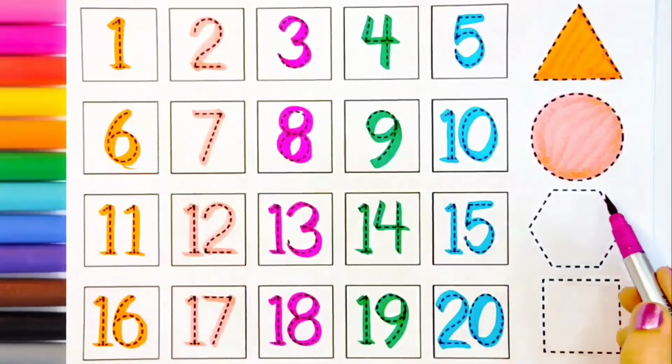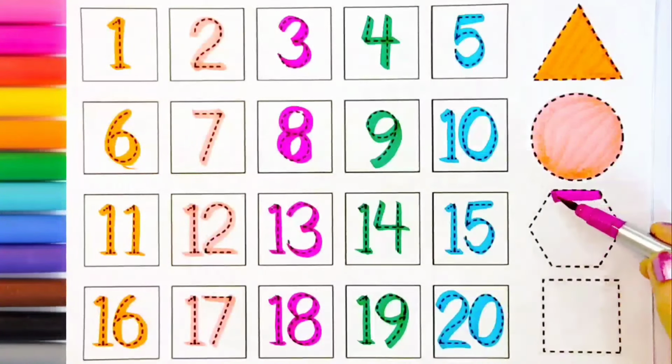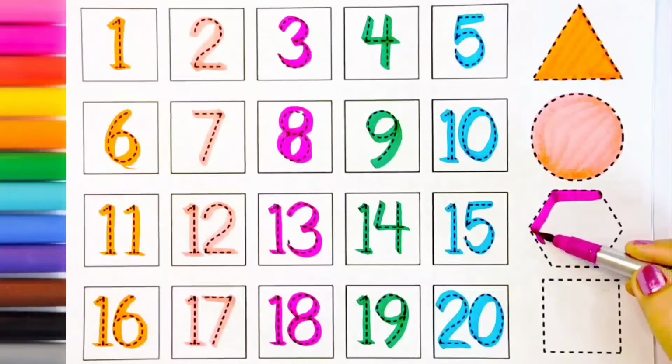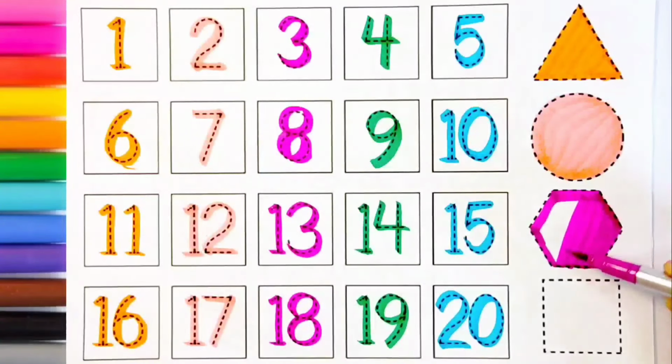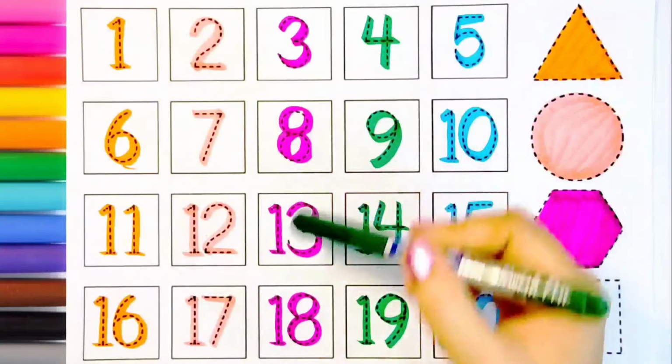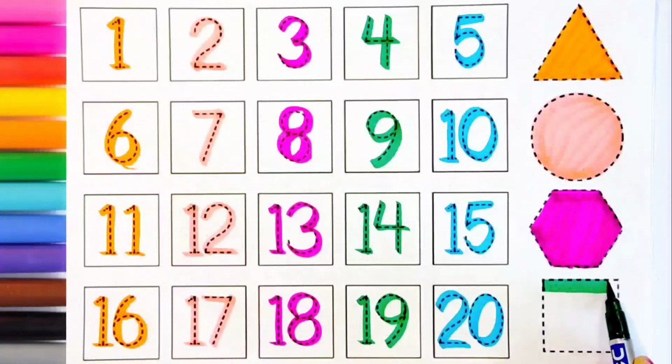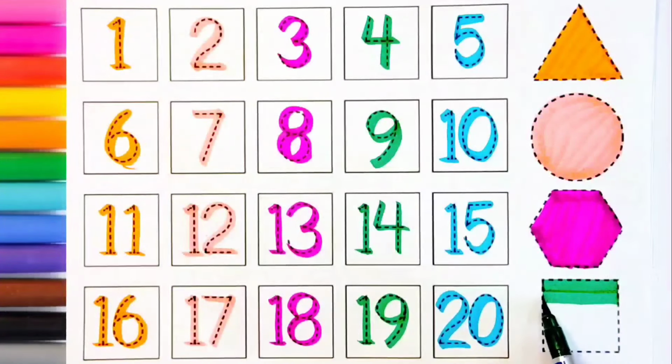Pink color. Hexagon. Dark green color. Square.